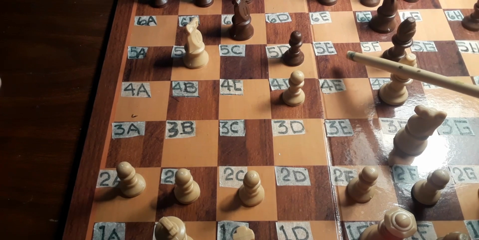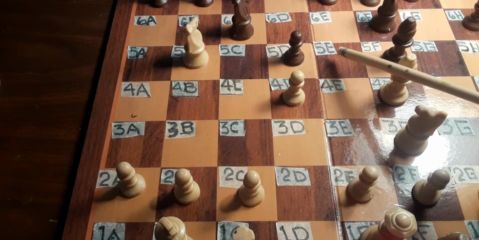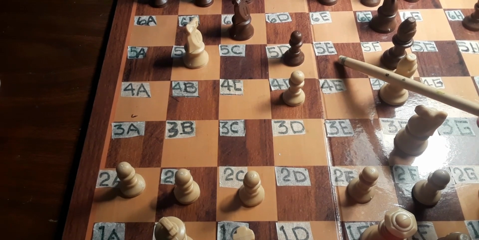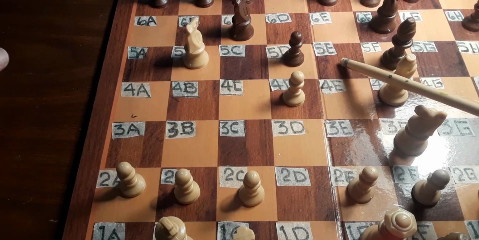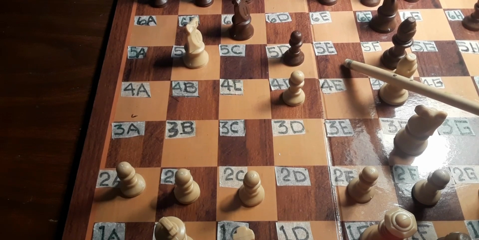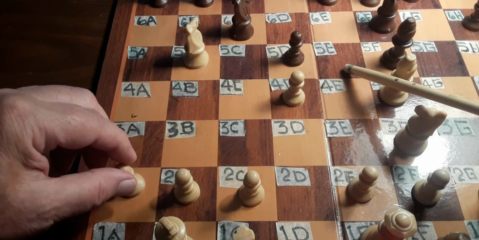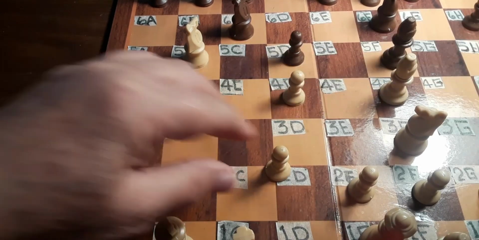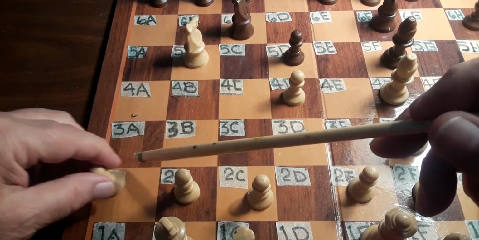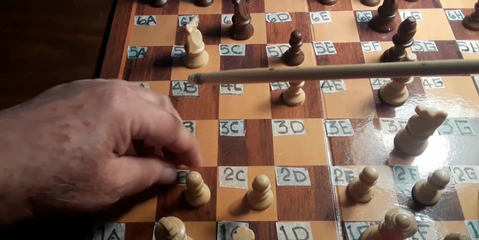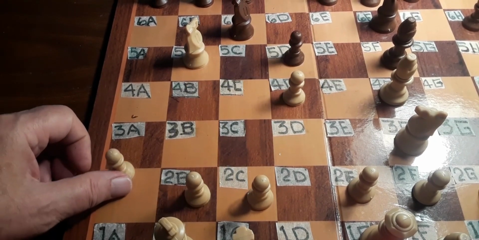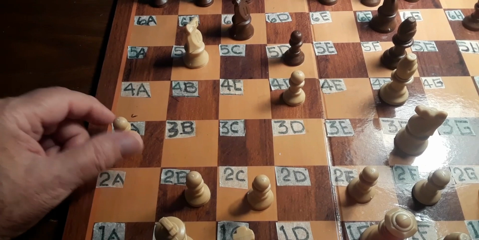There is this condition here, this point here in the 5E square, and the piece I'm going to move right now is the 2/8 piece, and I'm going to move it to the 3/8 position.